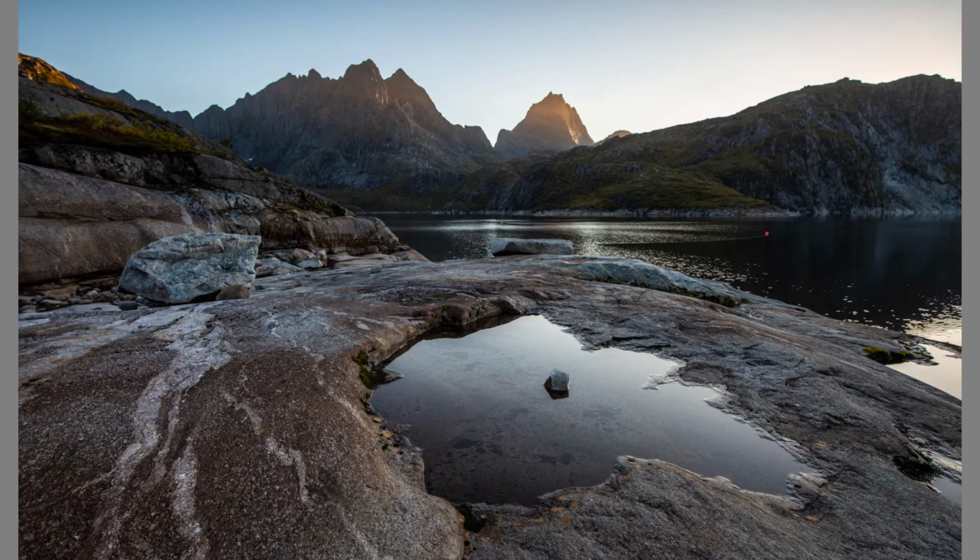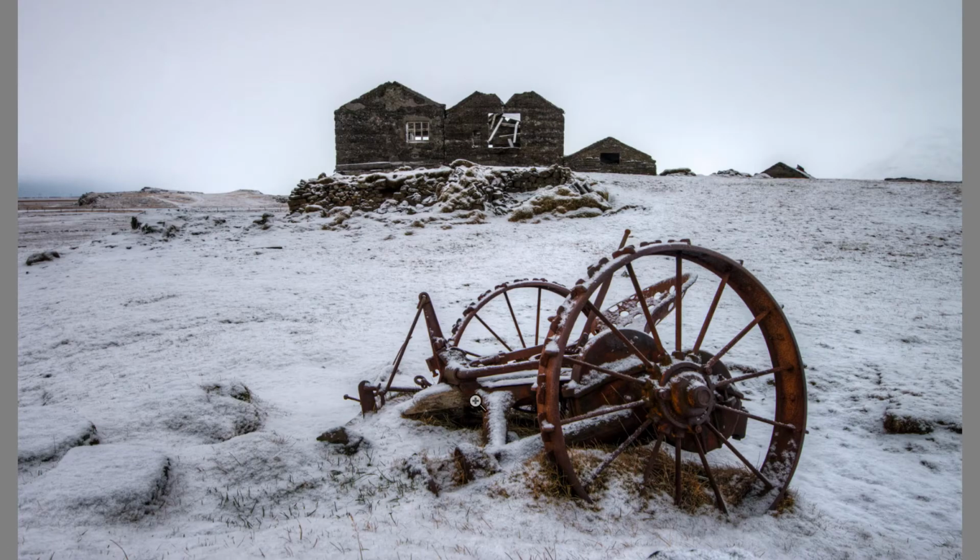And finally this one. Without the wheel and this thing in the foreground, it would have been nothing actually. It would have been only the house. So I positioned the camera very close to this old thing. I actually don't know what it is, but it makes for a much better balanced composition by adding it in the frame, in the foreground.